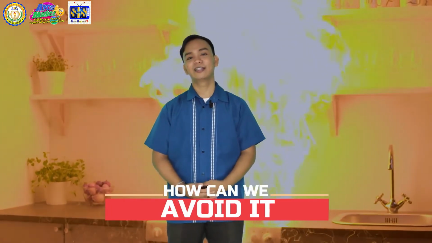Cooking equipment. A while ago, we talked about how useful fire is, especially in cooking our food. But that convenience also comes with great danger if we are not going to use it properly and carefully. Pots and pans can be overheated when a person gets distracted while cooking or leaves cooking unattended. This is the most common cause of house fire. How can we avoid it?